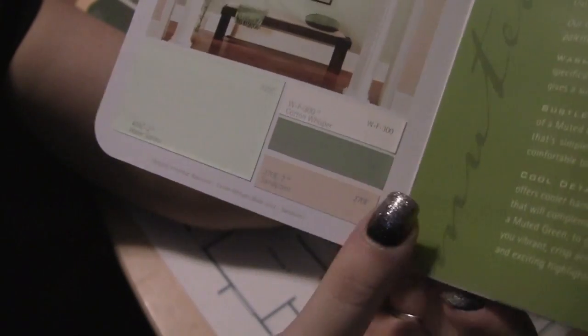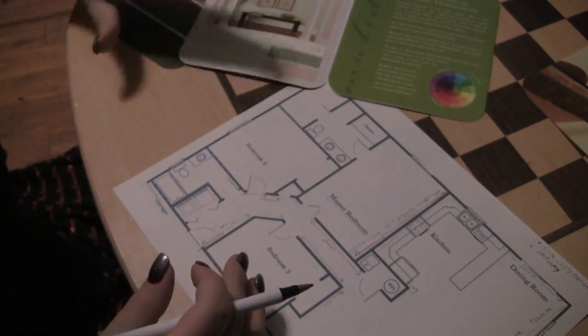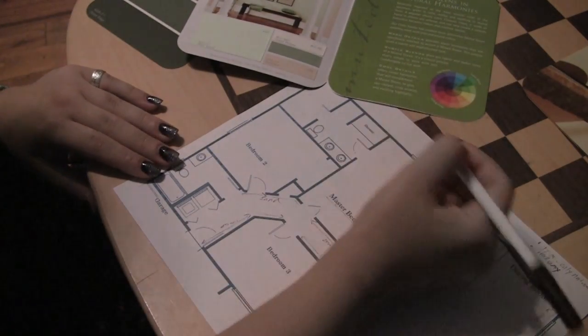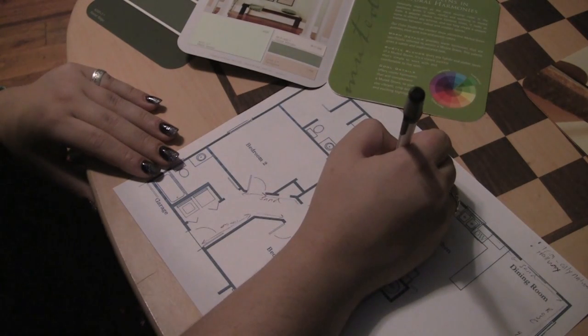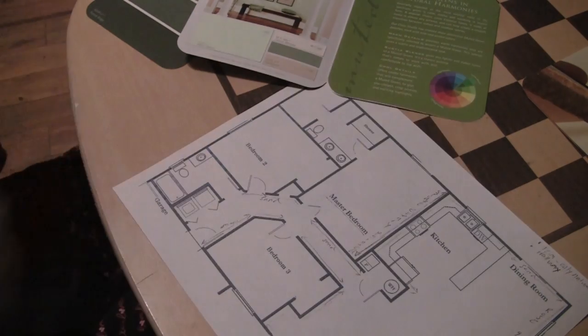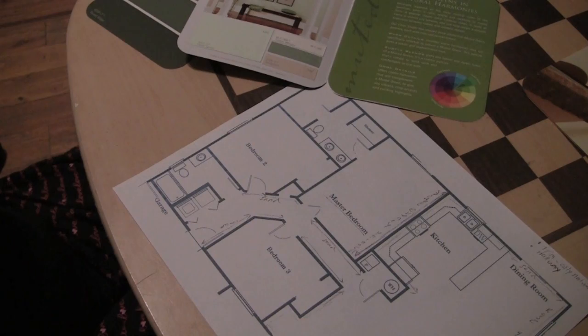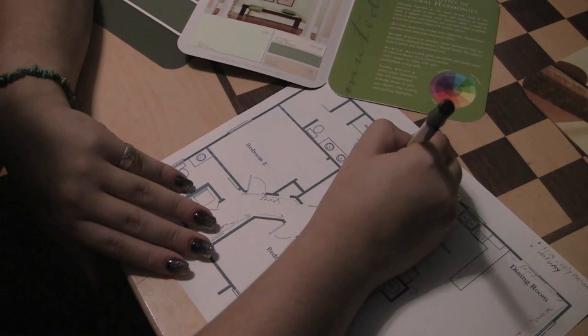Okay, that's fine. So you want to do the Water Sprout as your other colors, and then the Cotton Whisper as the trim for your room. Great. Alright. Okay, so Water Sprout.